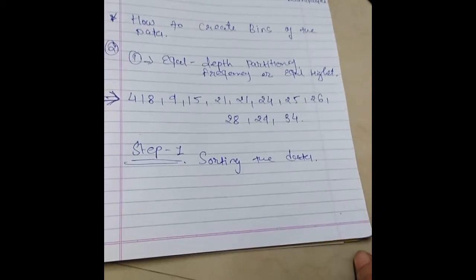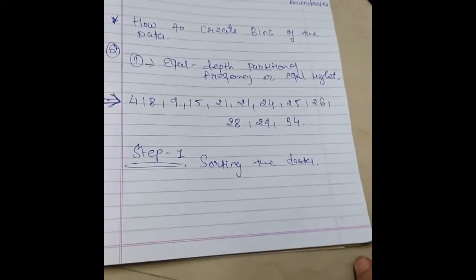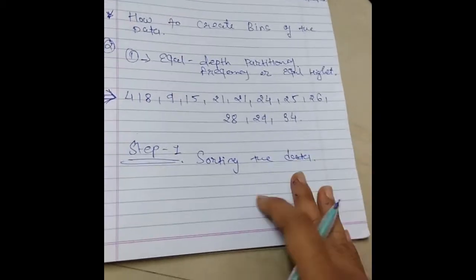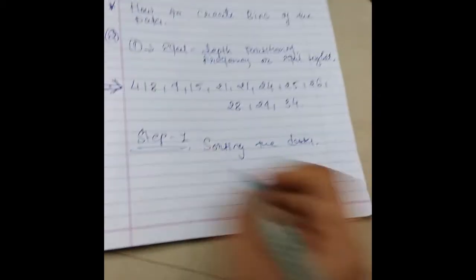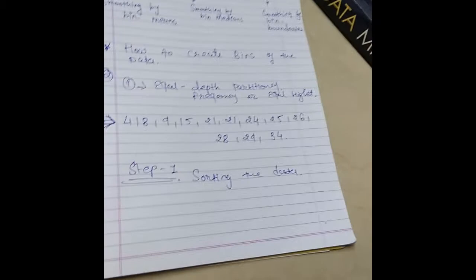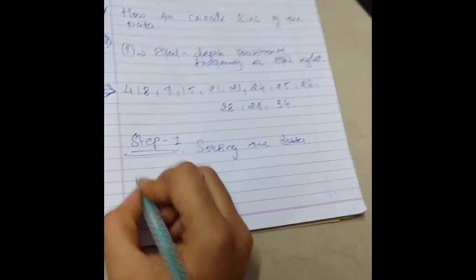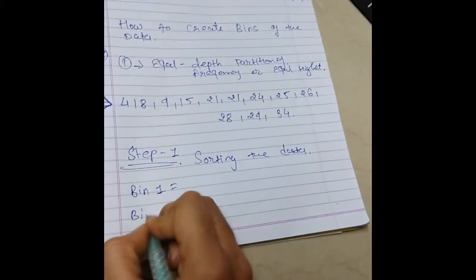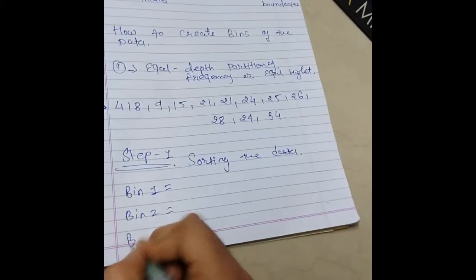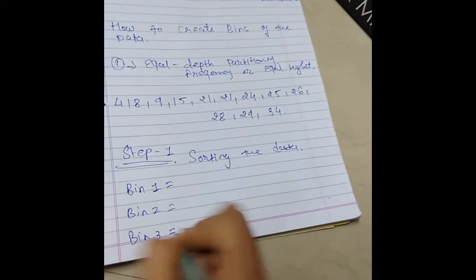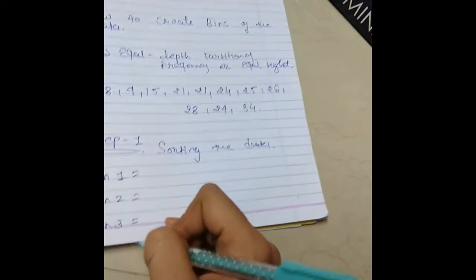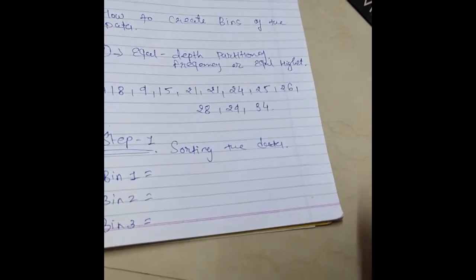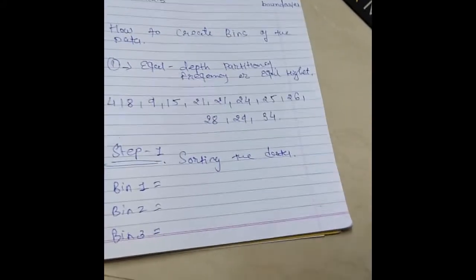Now if you want to bin that data, or divide the data into bins, for that you have to create bins. Suppose you want to create 3 bins: bin 1, bin 2 and bin 3. You have to divide the data in such a way that each bin has equal data.